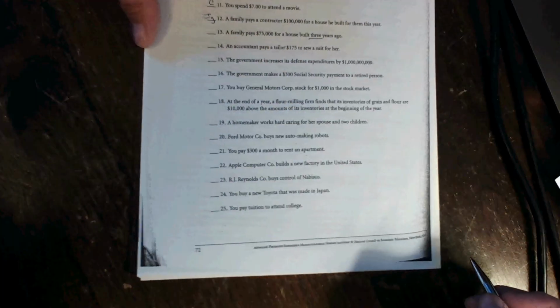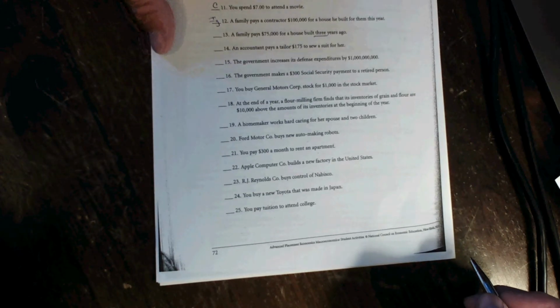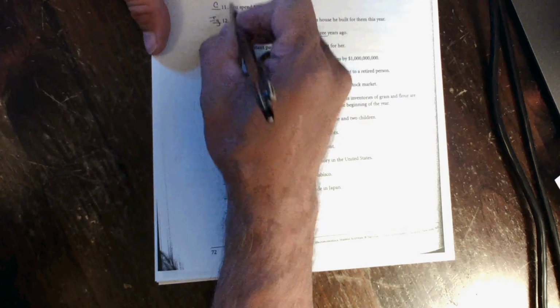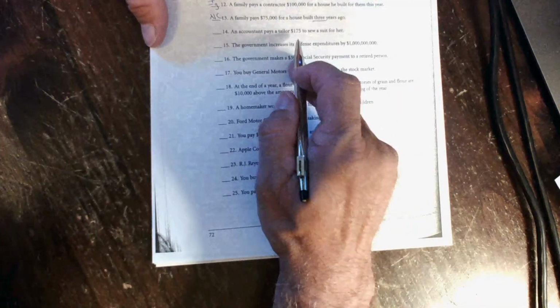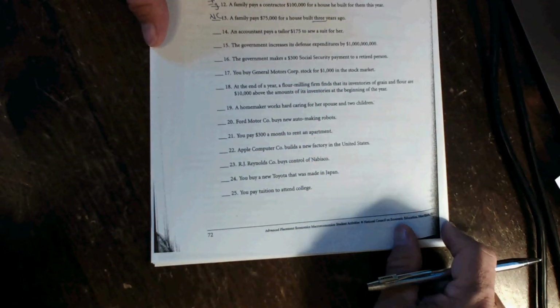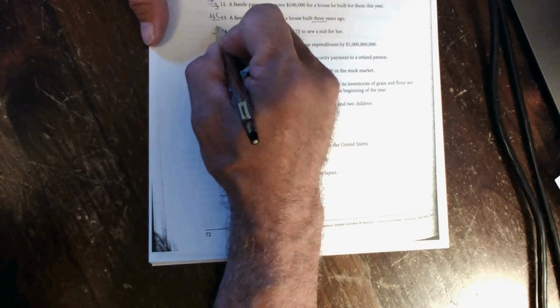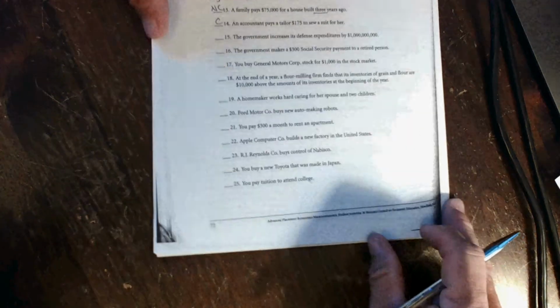A family pays $75,000 for a house built for them 3 years ago. That's a second-hand sale, and that will be excluded from GDP. It was included 3 years ago when it was first built. So that is NC, not counted. An accountant pays a tailor $175 to sew a suit for her. Now, you may think that that is an investment in your future, but to an economist, the fact that the suit is being made for her personally makes it a consumer good, a service.